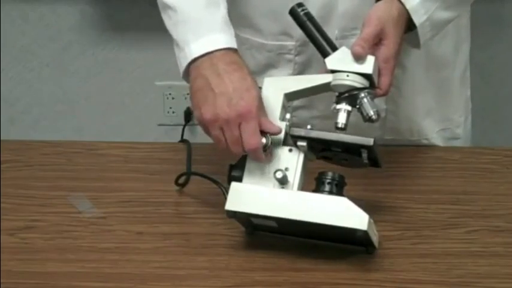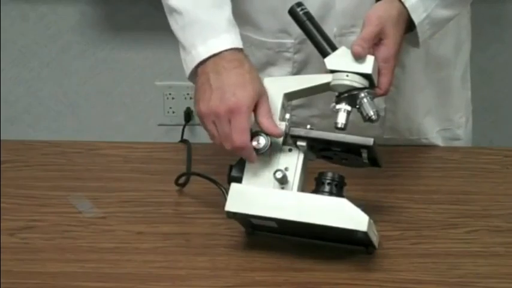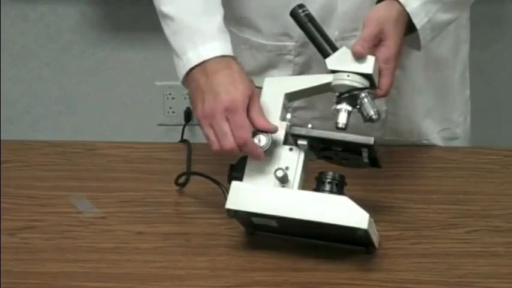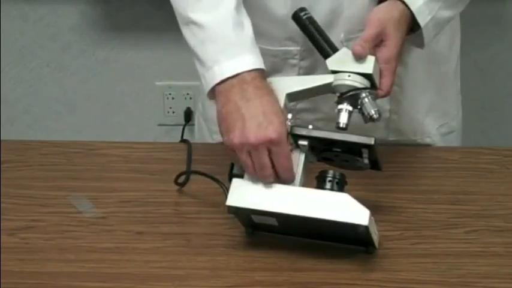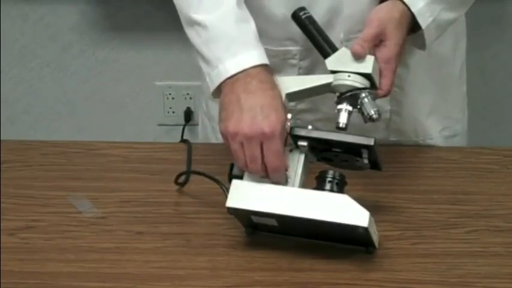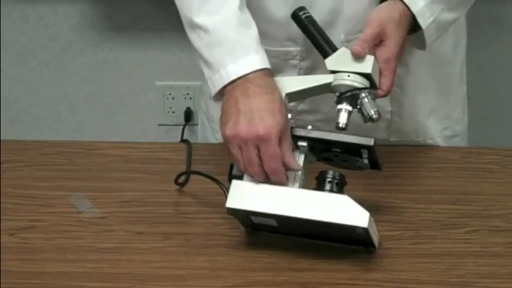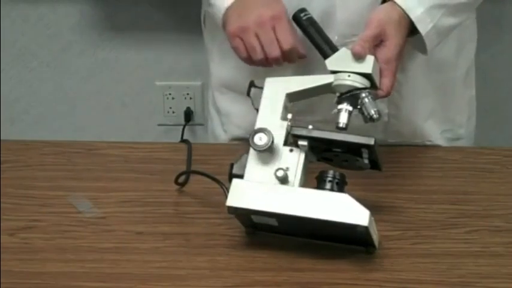It's just for moving the image quickly in and out of focus. Here is the fine adjustment knob. The fine adjustment knob is used for that real sharp focusing to get your image real clear. You use the fine adjustment knob.